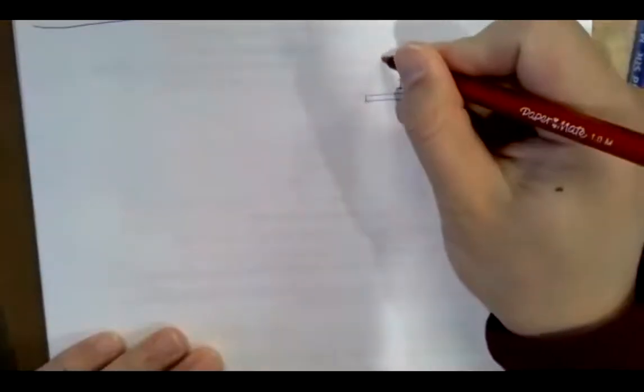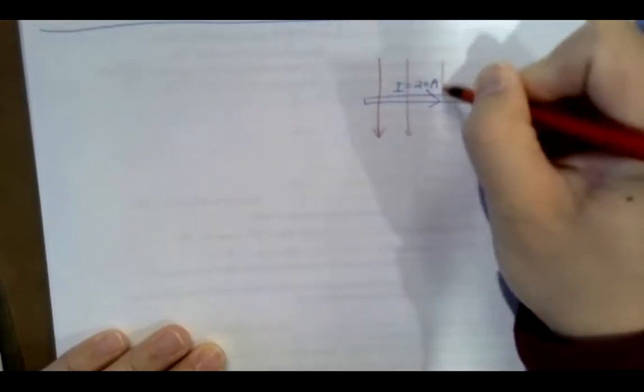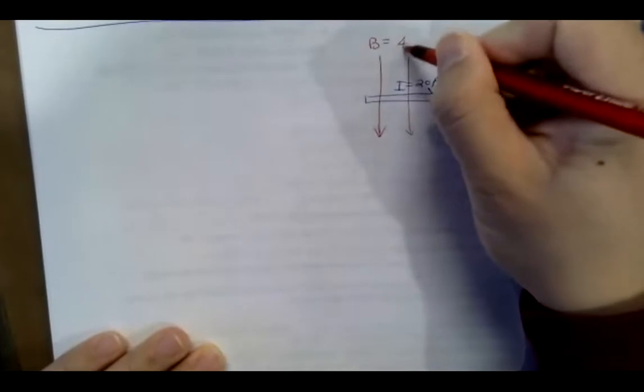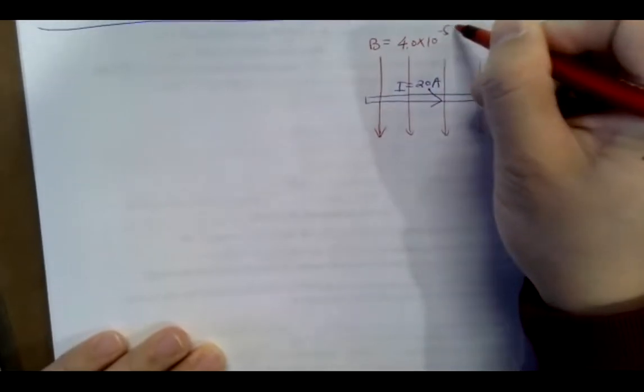And there's a magnetic field already in place, a uniform magnetic field that goes vertically downward. Okay, so B field, which has a strength of 4.0 times 10 to the minus 5 Tesla.